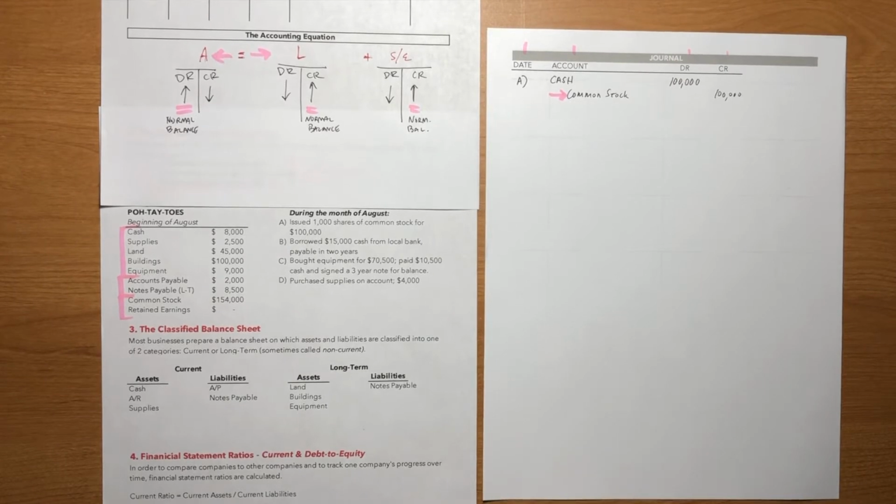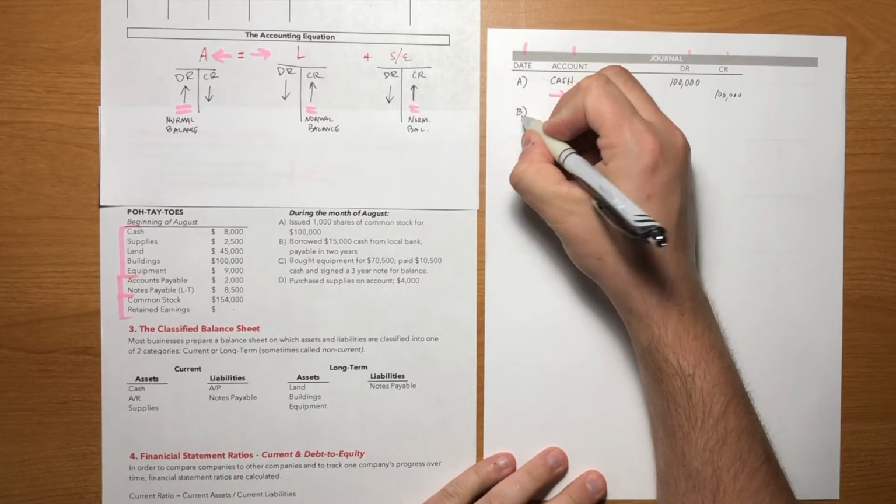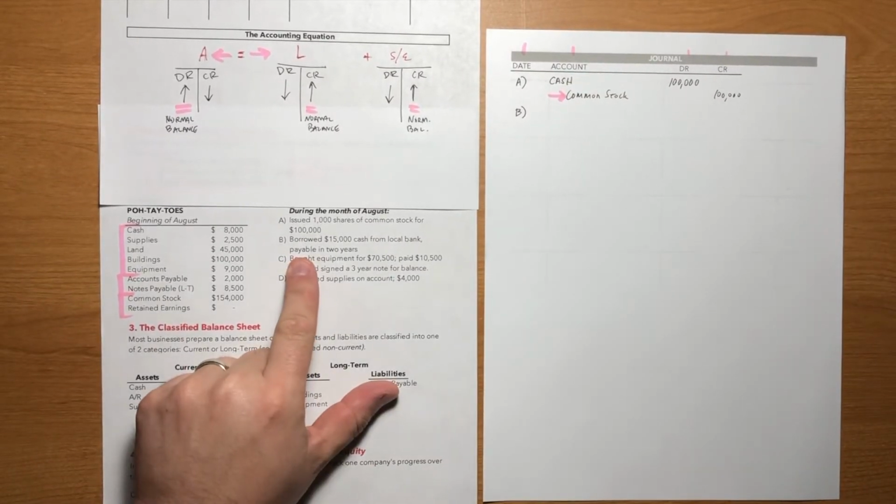So it's a formatting thing. Not a huge deal, but it's something that we do. The second thing that happens, letter B, we borrowed $15,000 from a local bank, payable in 2 years.